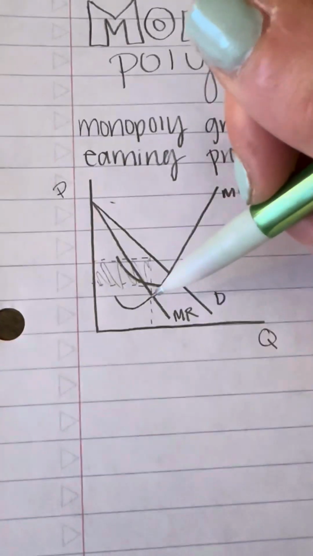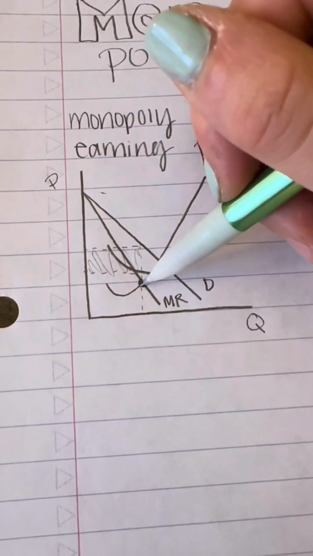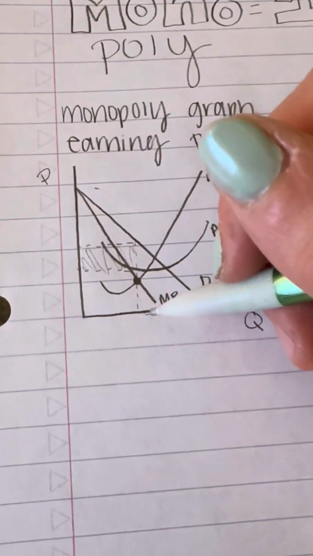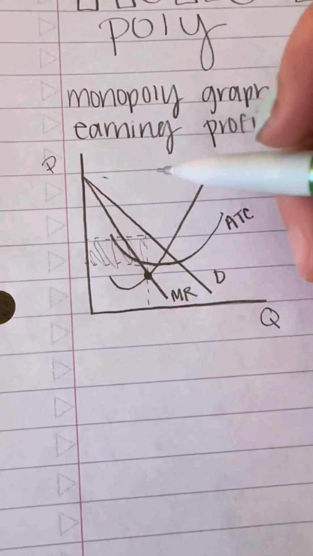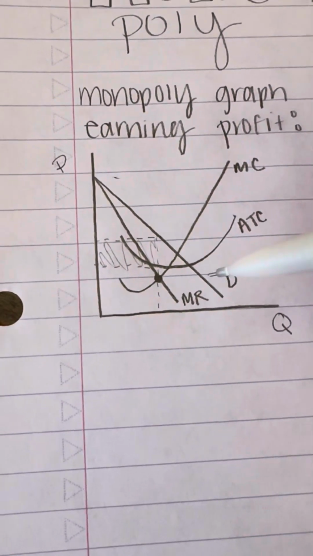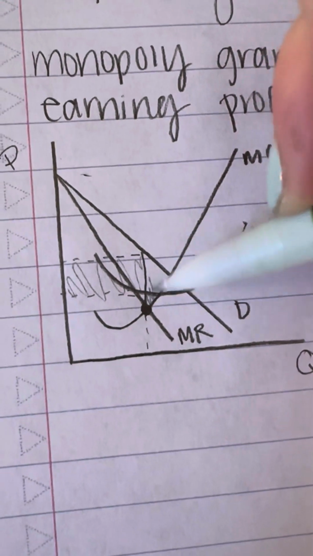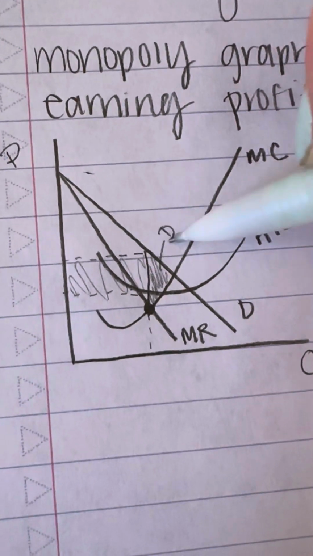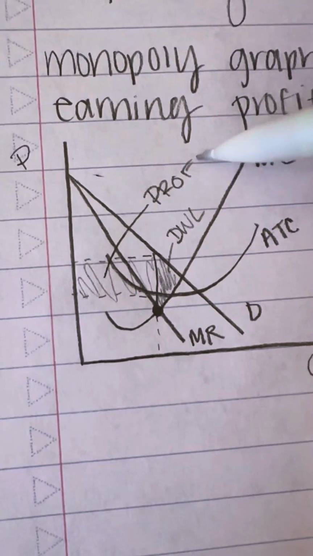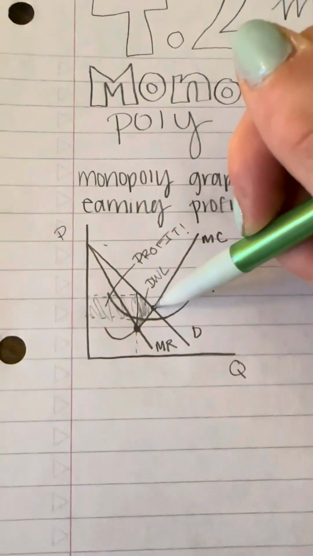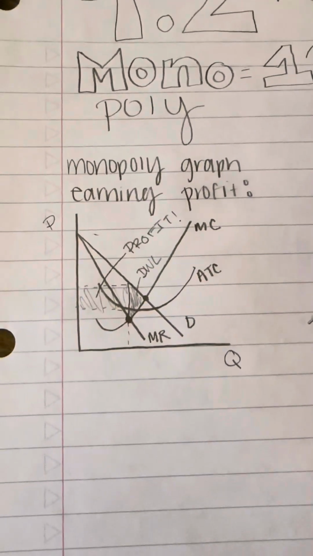So our profit maximizing point is where MR equals MC, and that's going to be right there. And then the price is determined by going up to the demand curve at this quantity right here. And then this triangle right here is going to be our deadweight loss. And our profit. And then our socially efficient point is where the demand equals the marginal cost.